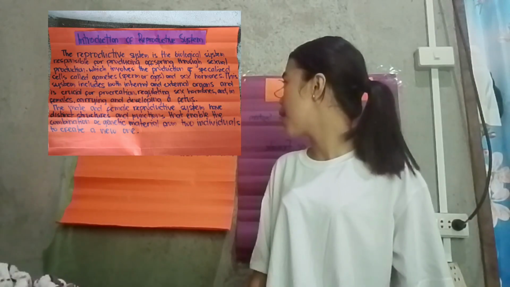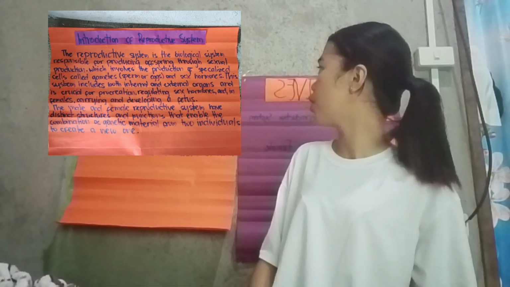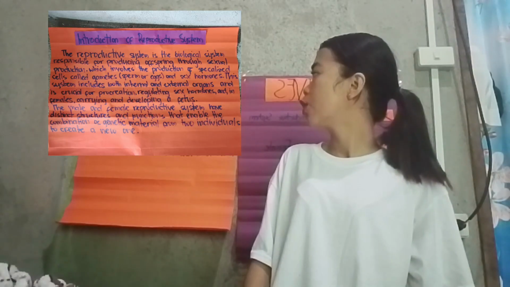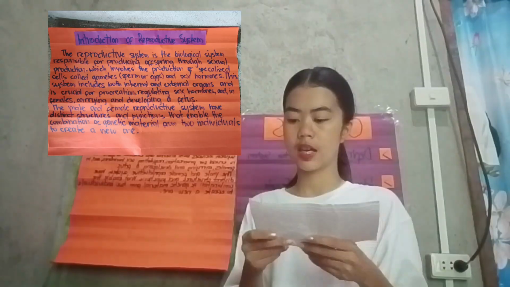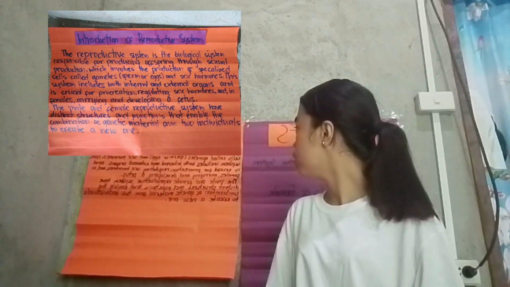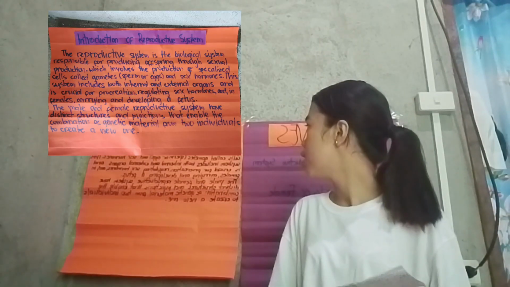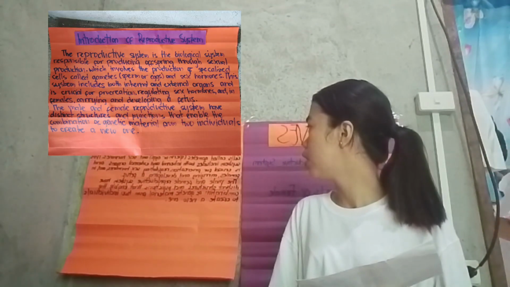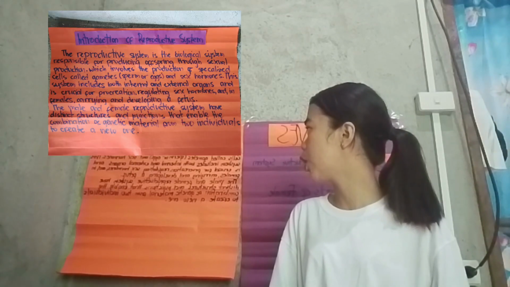The reproductive system is the biological system responsible for producing offspring through sexual reproduction. Ang reproductive system daw ay sistema ng katawan na responsible sa paglikha ng bagong buhay, which involves the production of specialized cells called gametes, or sperm or eggs, and sex hormones. So ito daw ay gumagawa ng special na selula, sperm or eggs at hormones.